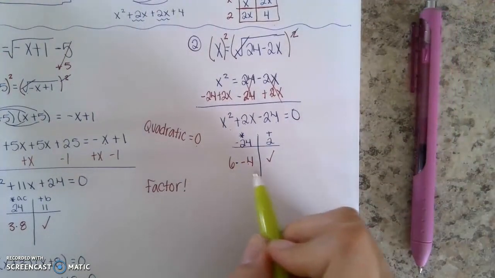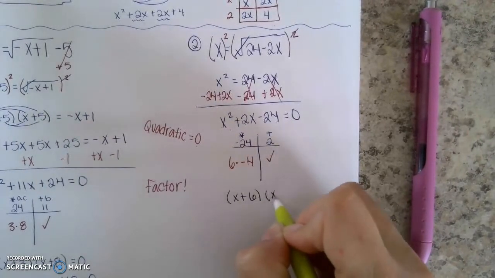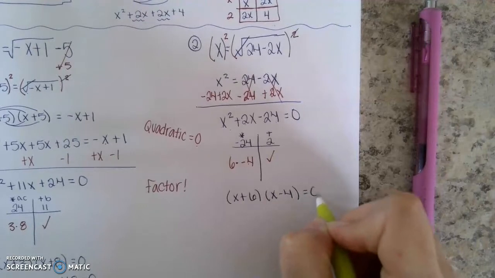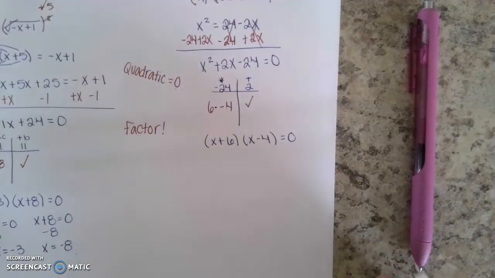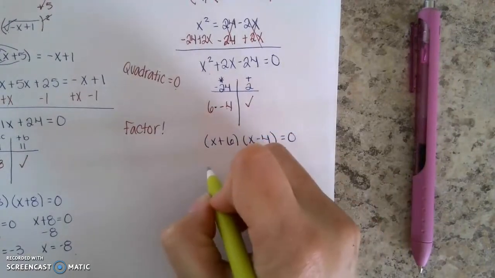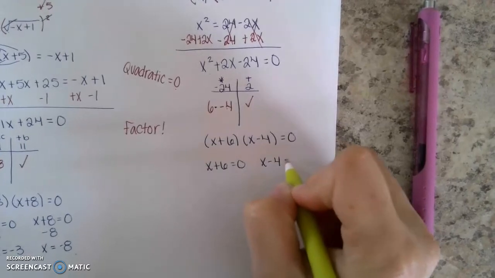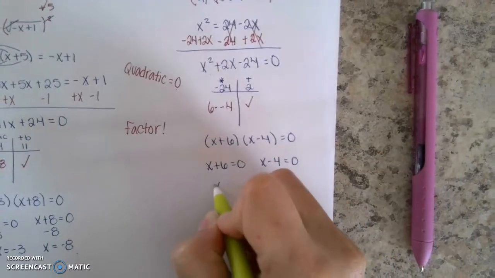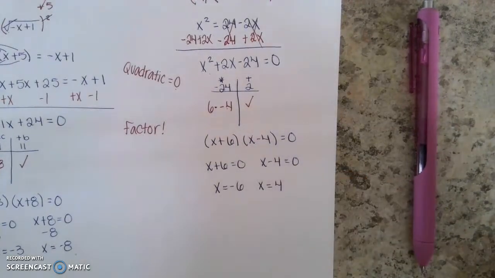So now these become our factors. x plus 6, x minus 4 equal to 0. And for most of you guys, you do this next part in your head and you just flip it. But essentially what we're doing, we're taking each factor, we're setting it equal to 0. And so we get x equals negative 6 and x equals positive 4.